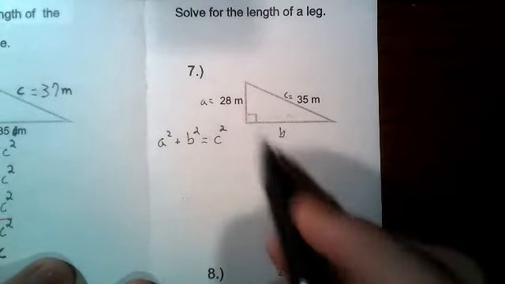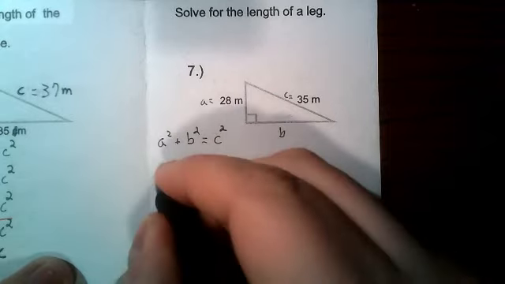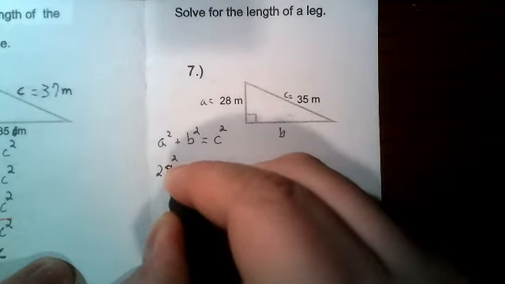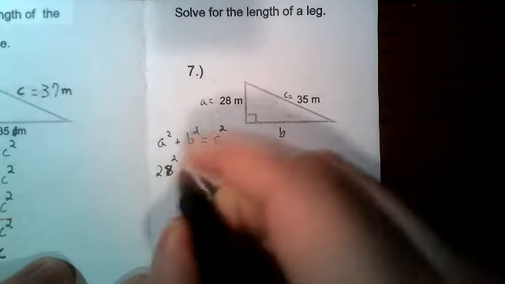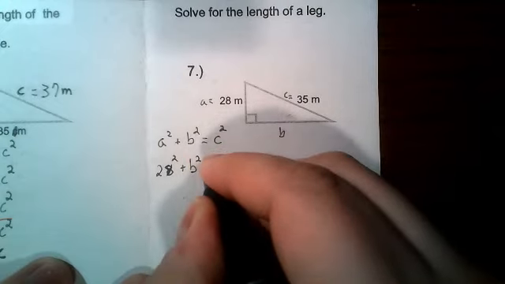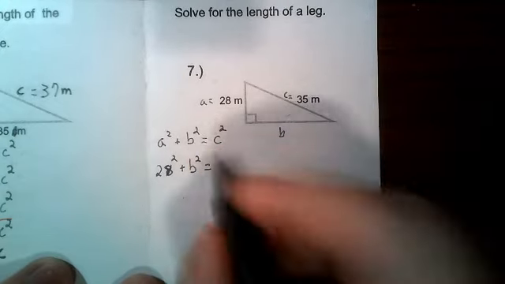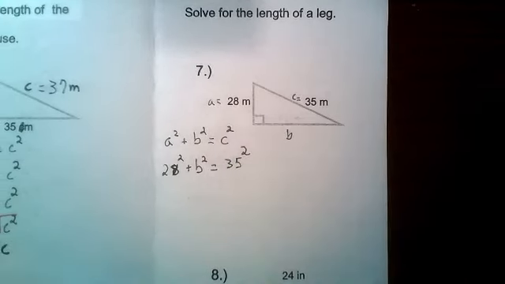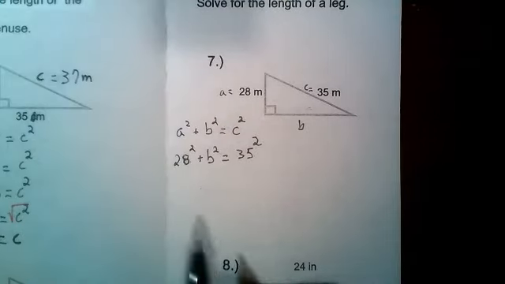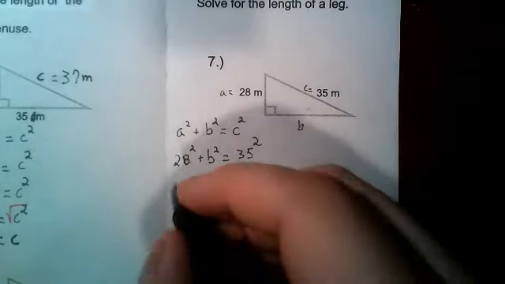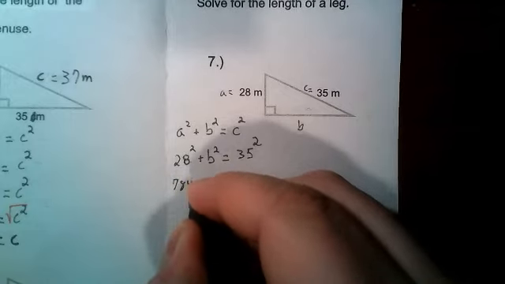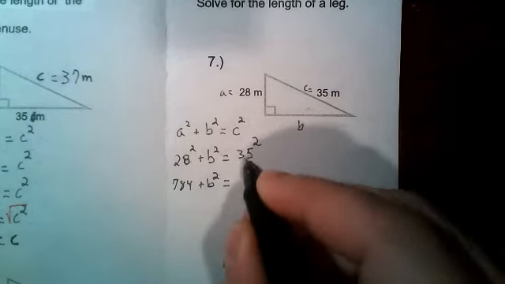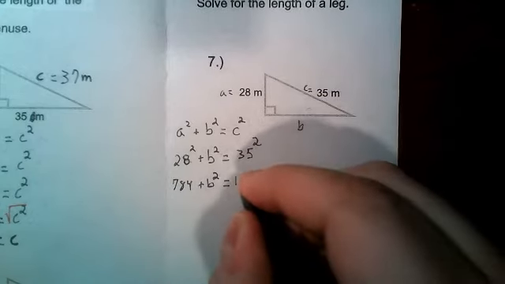So we're going to substitute in what we know. Here we know that A is 28, so 28 squared. B, we don't know, so we're going to leave it as b squared. And c we know as 35, so 35 squared. And now we're going to simplify. 28 squared is 784, plus b squared, there's nothing we can do with that yet, and 35 squared is 1,225.